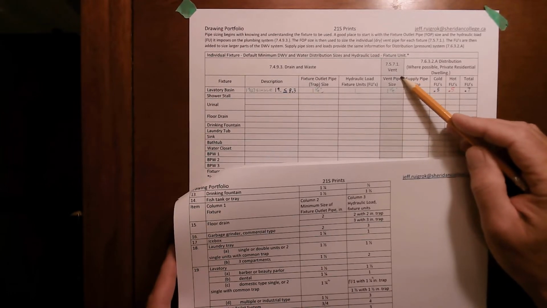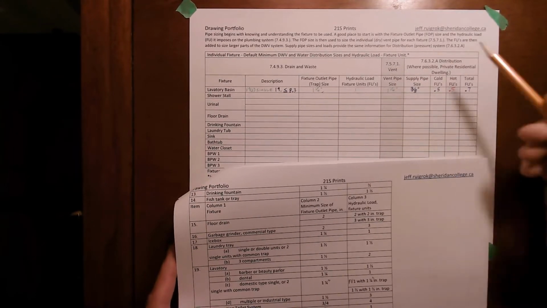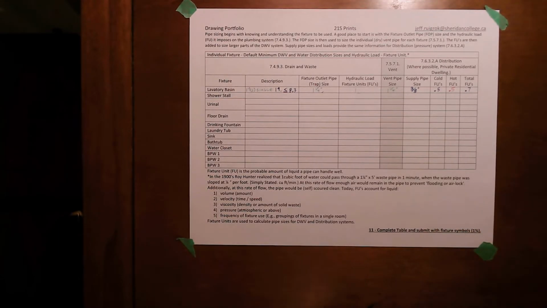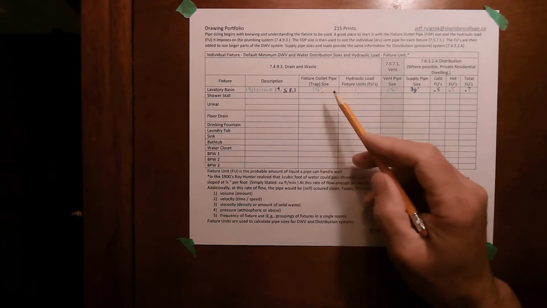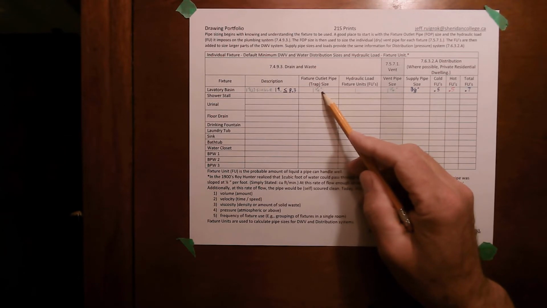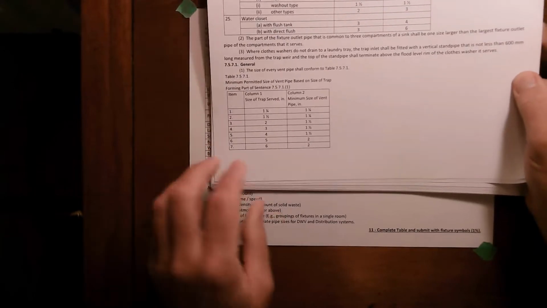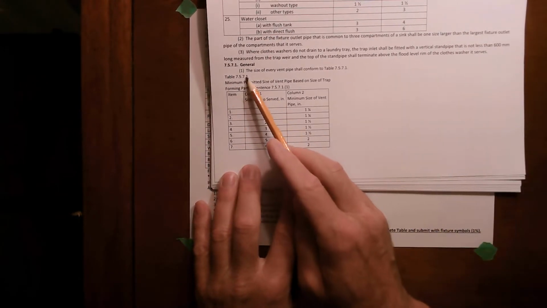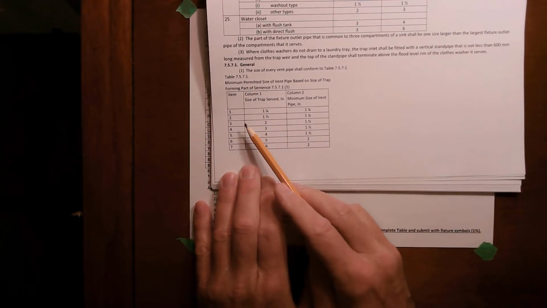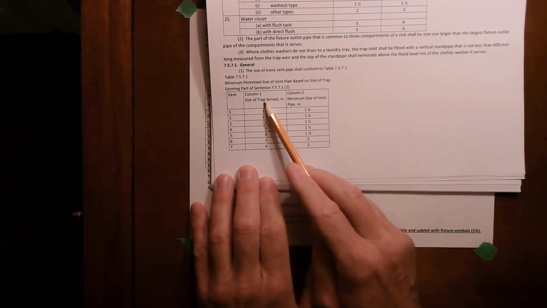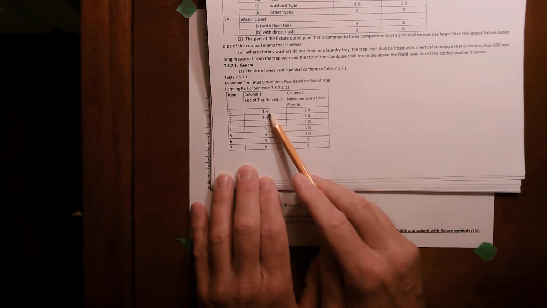Then we're going to go on to table 7.5. When you see the digit 5, you know it's venting. This table is super simple to read. You just take your fixture outlet pipe size and use it to determine your vent pipe size. So here it is here, 7571. Item number 1, size of the trap served is 1.25 inches, because that was our fixture outlet pipe.